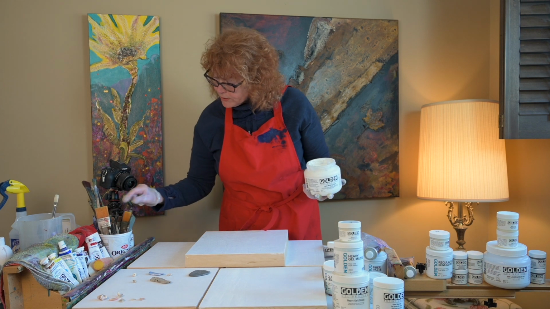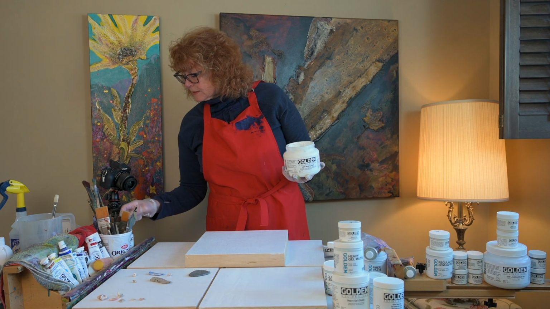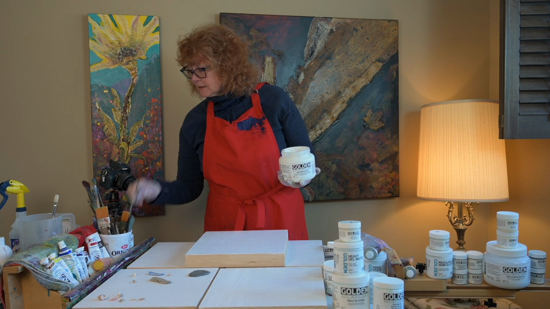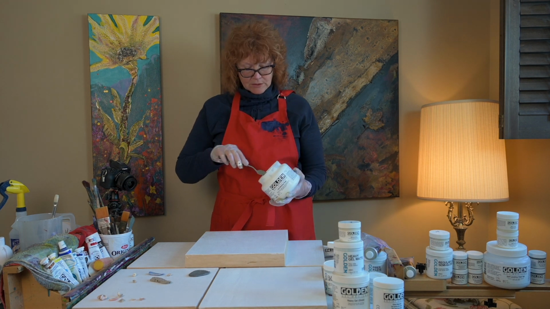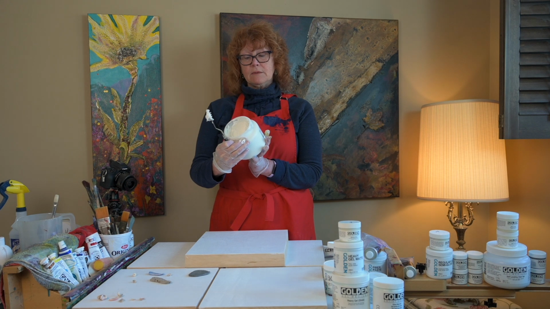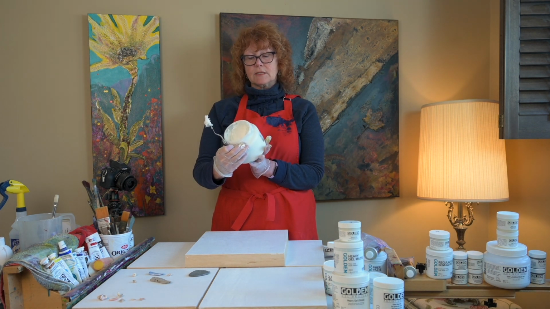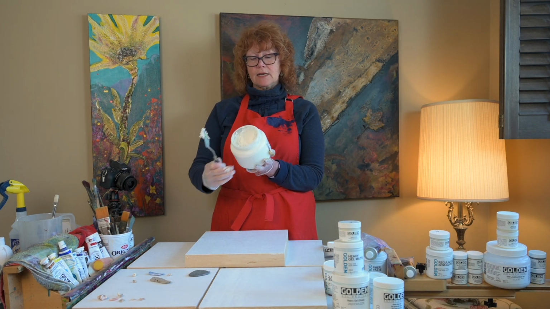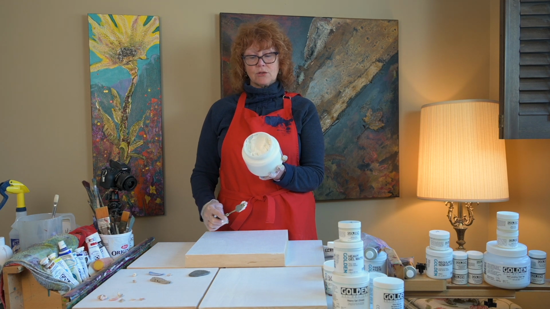Oh, let me see. What tool do I want? Oh, let's do this one. Just go right in there. This one, light molding paste, holds a stiff peak, creates high texture.